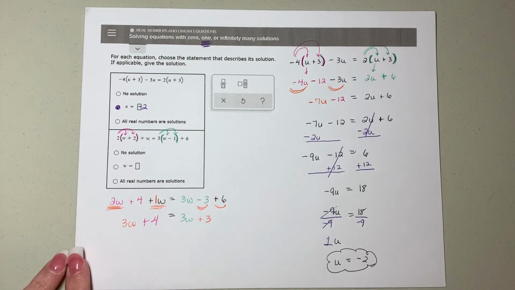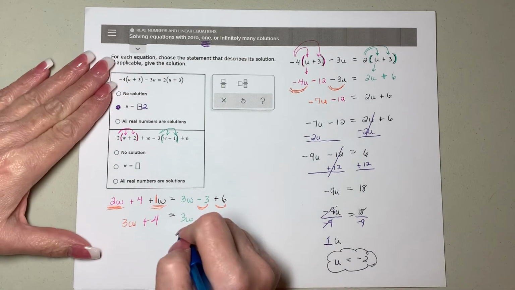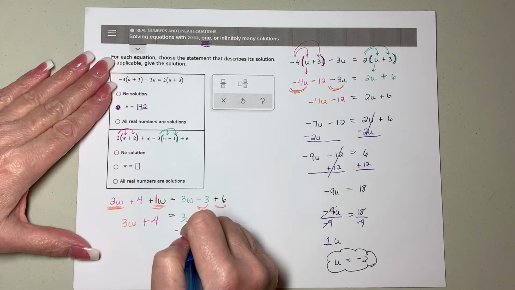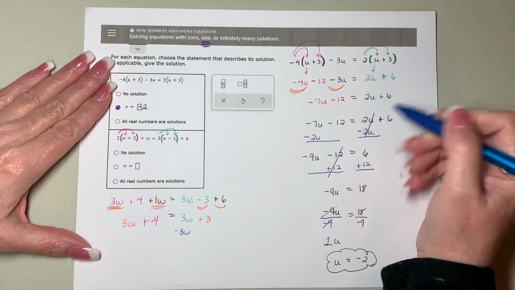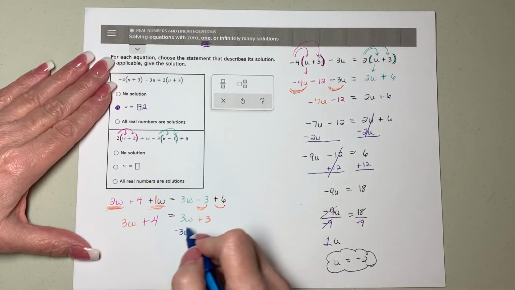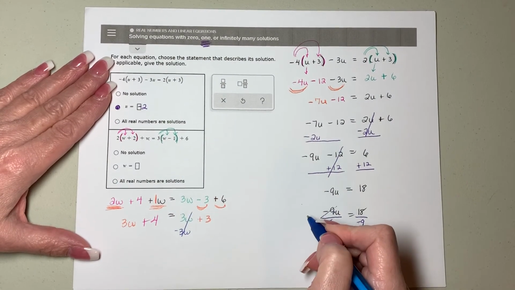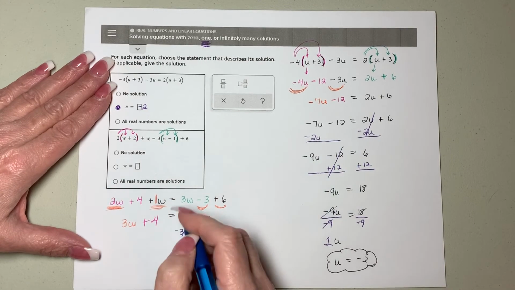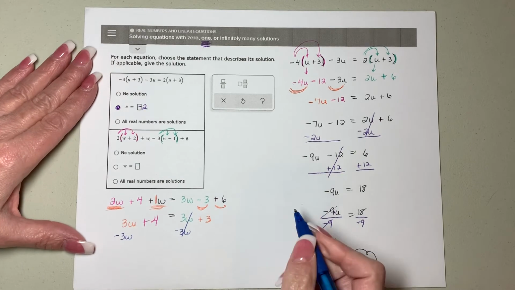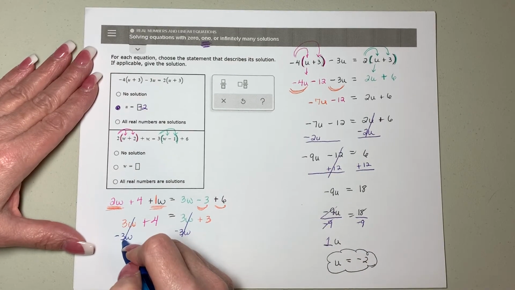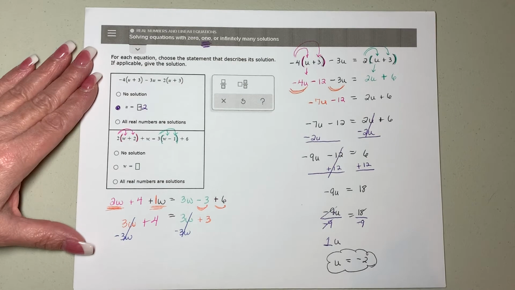I want to get all my W's on one side and all my non-W's on the other. So the next thing I am going to do is subtract 3W. Just like over here, I subtracted my 2U to cancel out the U on the right. I'm going to cancel out the W on the right. That cancels out. But what happens on this one is when I go to subtract 3W on the left, uh-oh, that cancels out also.